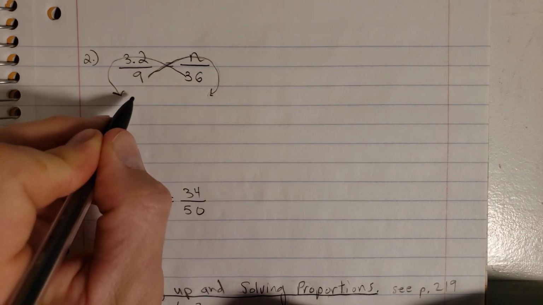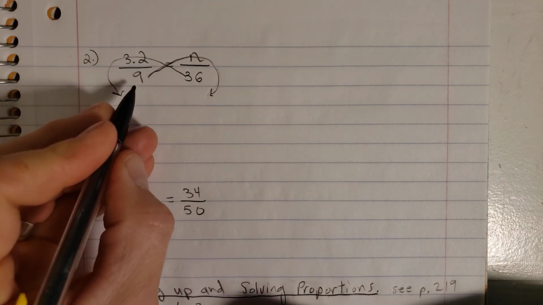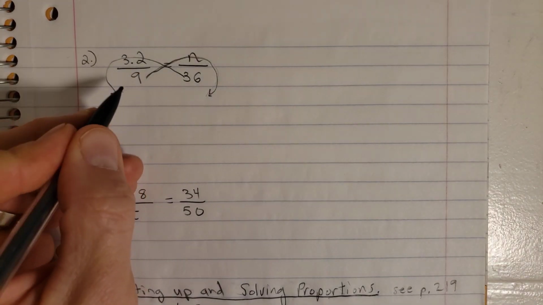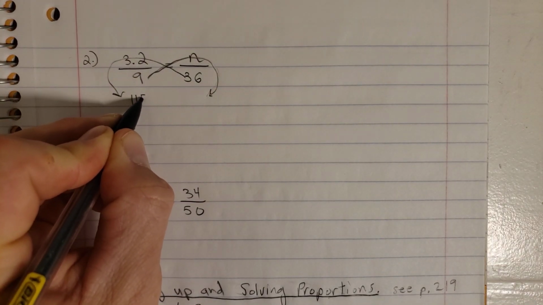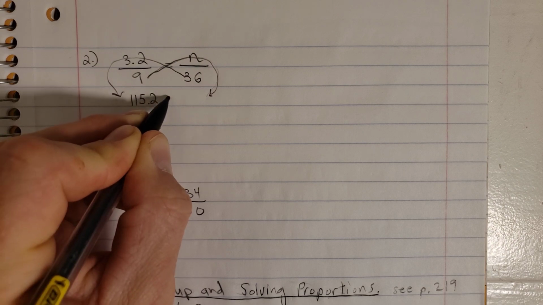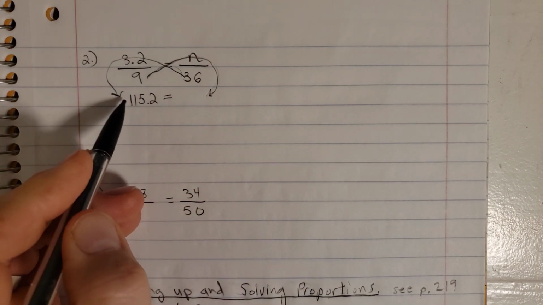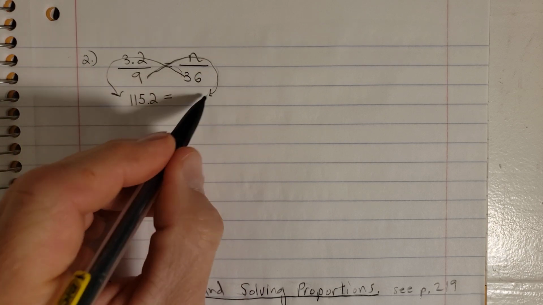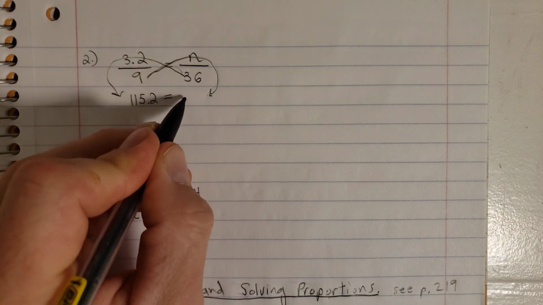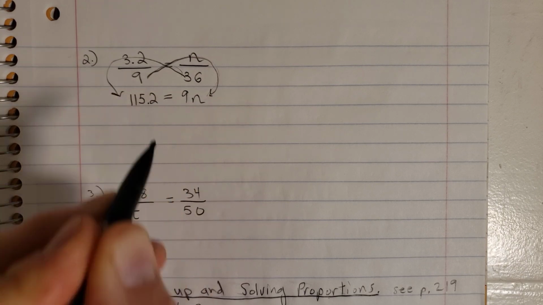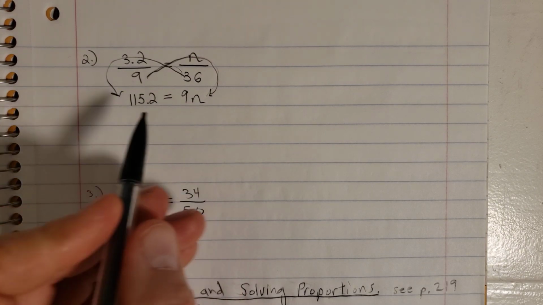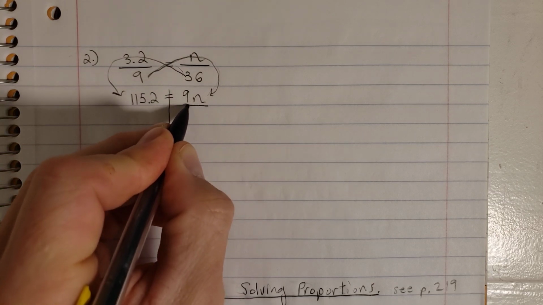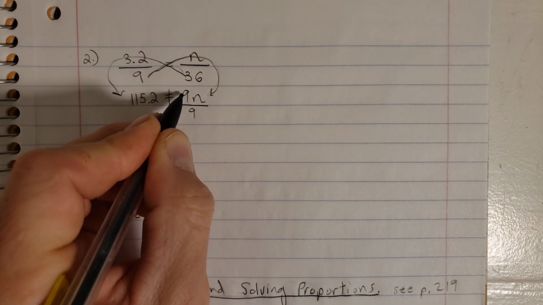So we know that 32 times 36 is 115.2. We know one cross product is always equal to the other cross product in all proportions, and this is going to be 9 times n, which is just 9n. Next we're going to solve this equation by using inverse operations to isolate the variable.